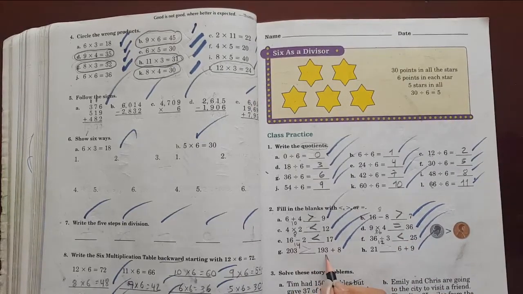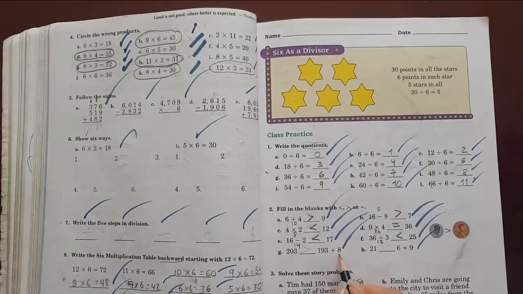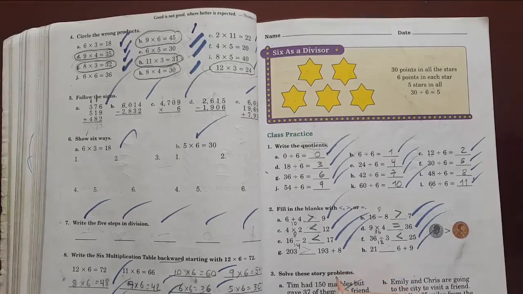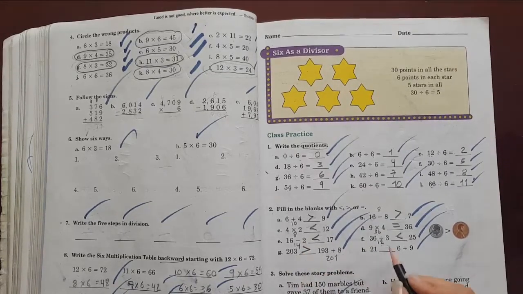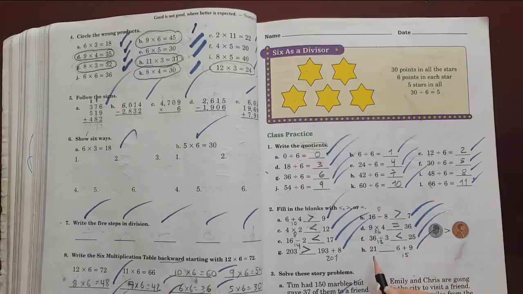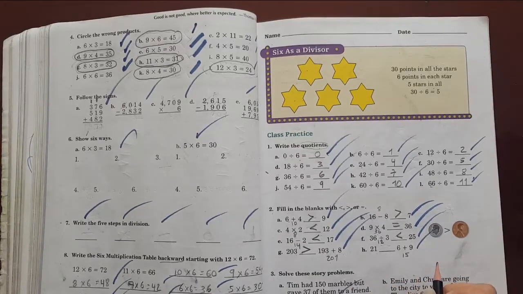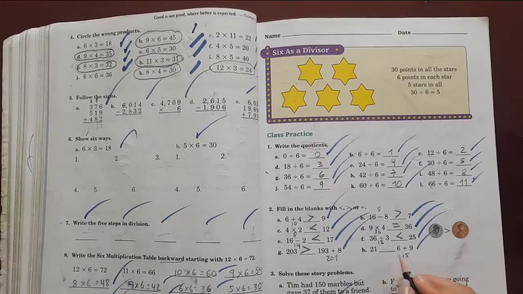203 or 193 plus 8. So let's add. 193 plus 8, how much is it? 201. So which one is greater, 203 or 201? 203. Next, 21 or 6 plus 9? 6 plus 9, 15. Which one is greater, 21 or 15? 21.